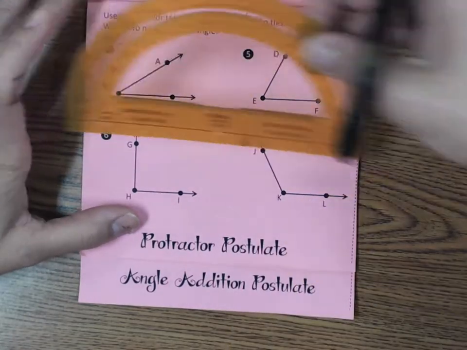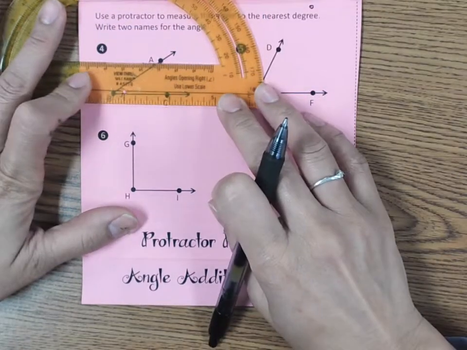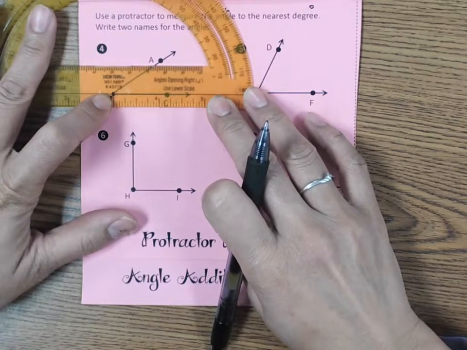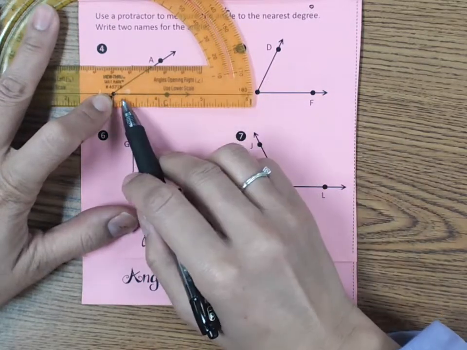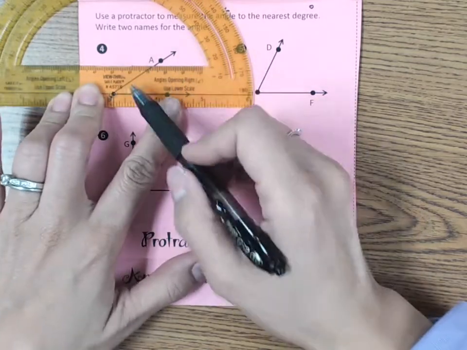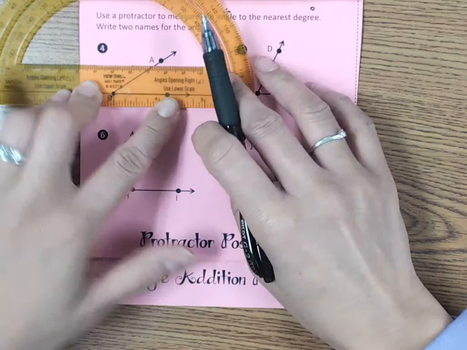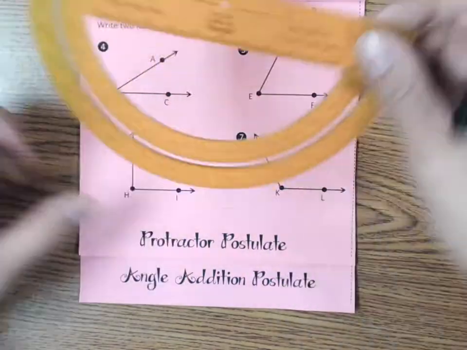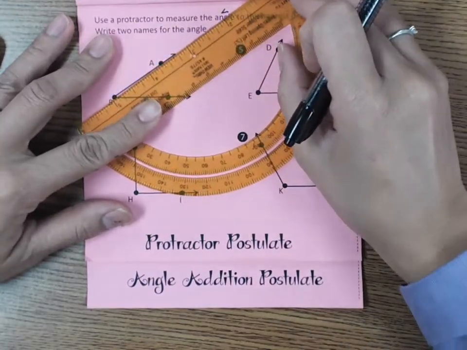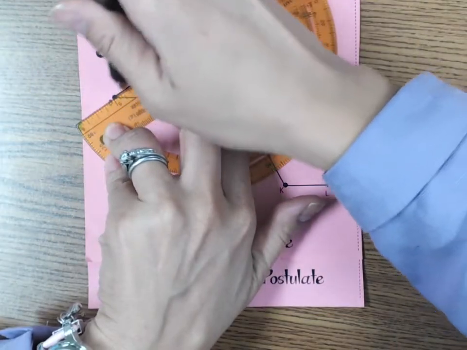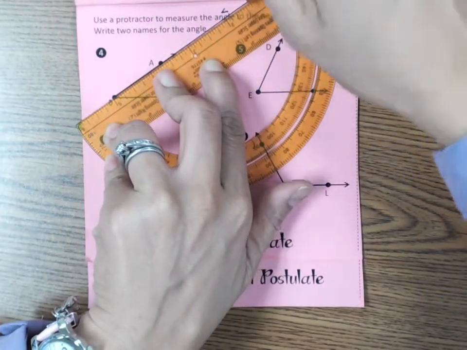Now, if you look at here, we match the hole or the plus to the vertex, and match the line to the bottom. This doesn't reach all the way, so what we can do is take your straight edge, turn it around, and make this line or ray longer.